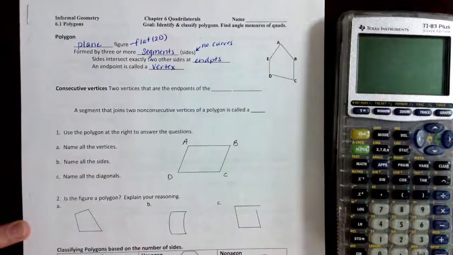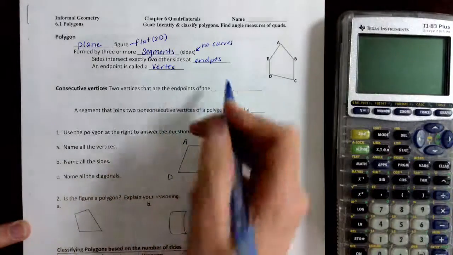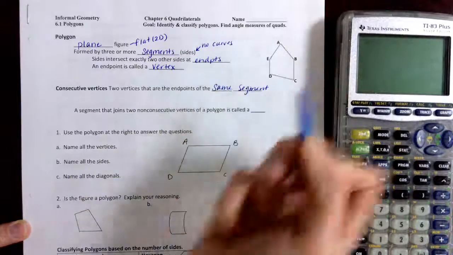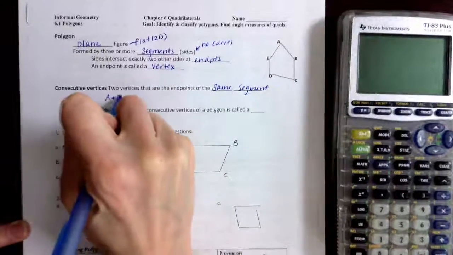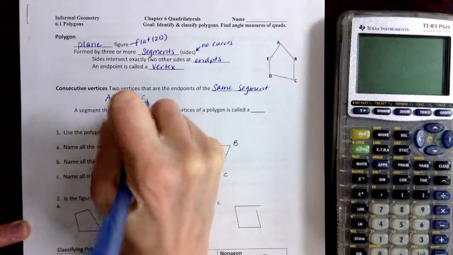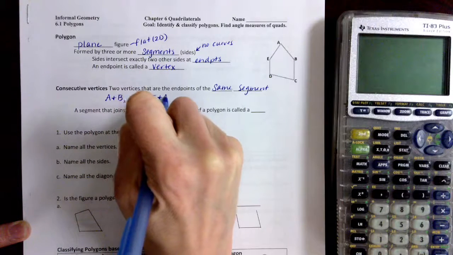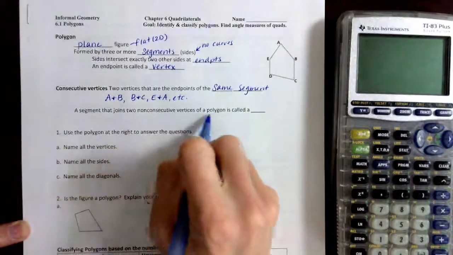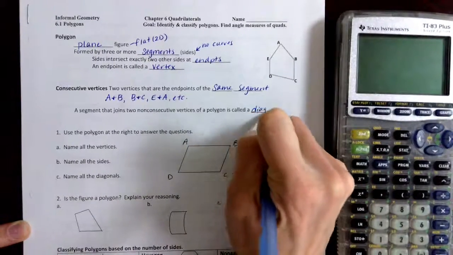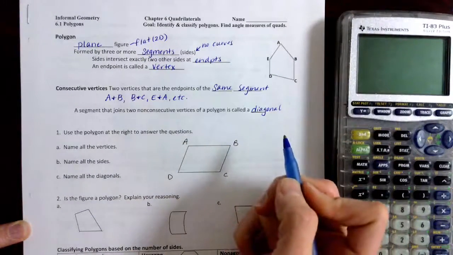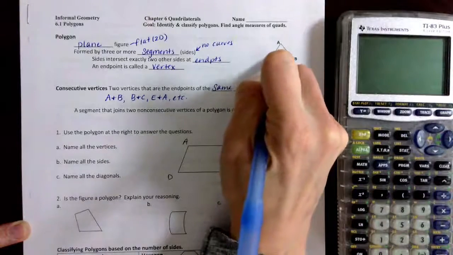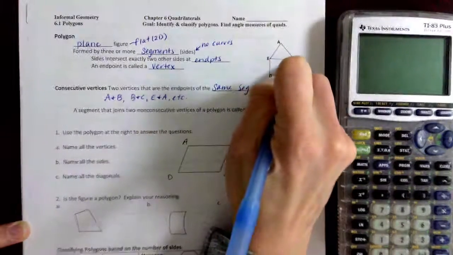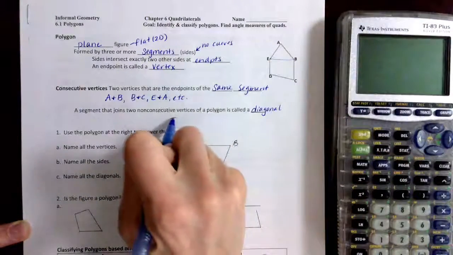Consecutive vertices are 2 vertices that are the endpoints of the same segment. Okay, so consecutive vertices would be like A and B, or B and C, or we could even say E and A, etc. Okay, a segment that joins 2 non-consecutive vertices of a polygon is called a diagonal. So if I pick a vertex, for example E, if I connect to A, that would be considered the consecutive vertex. Okay, if I go across, that would be a diagonal of the figure. So EB would be a diagonal.